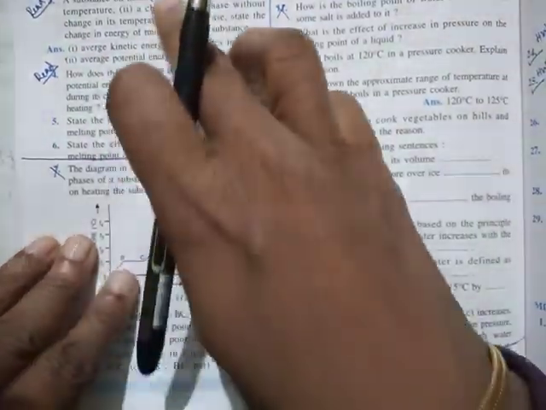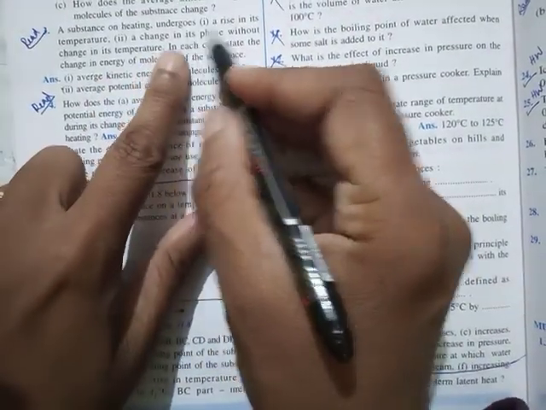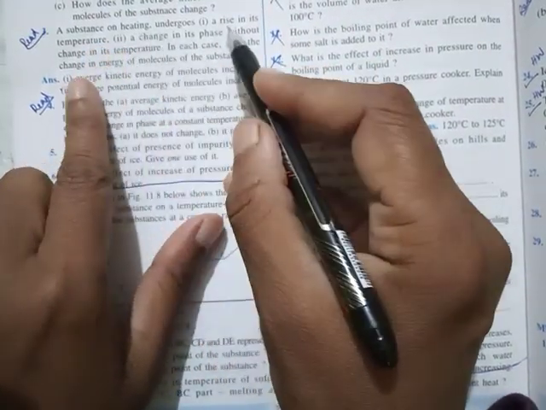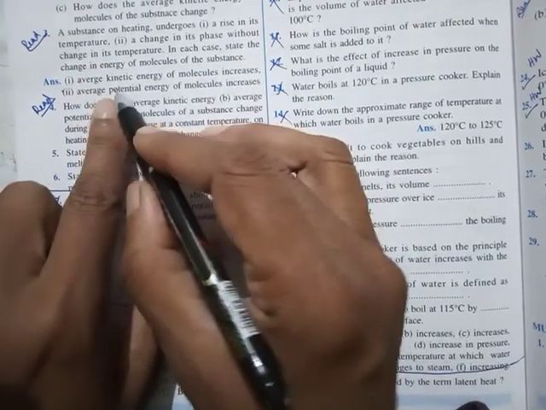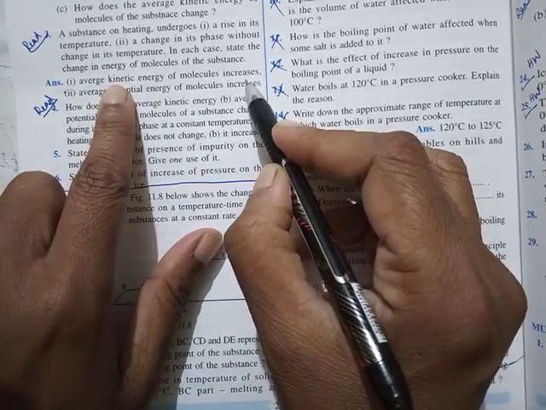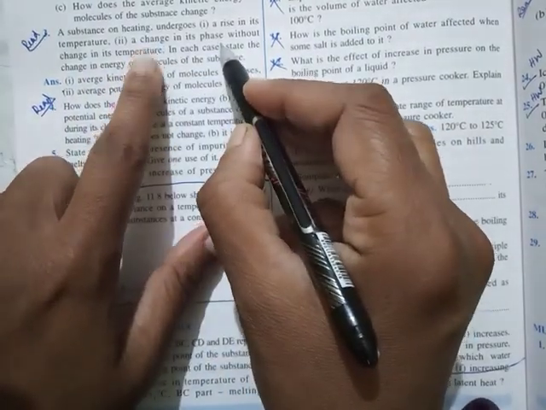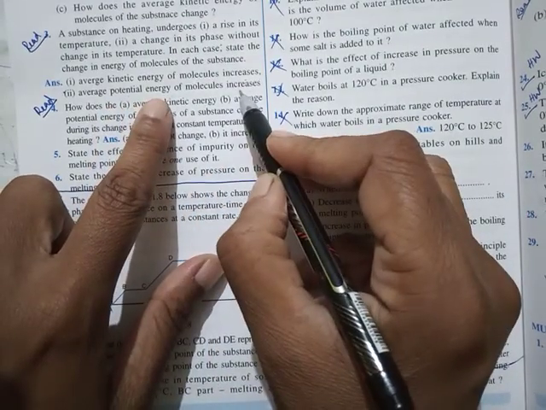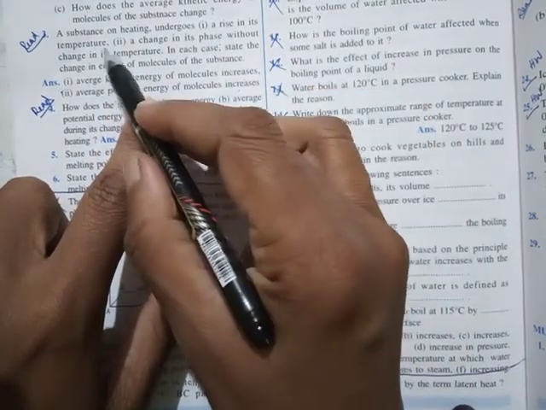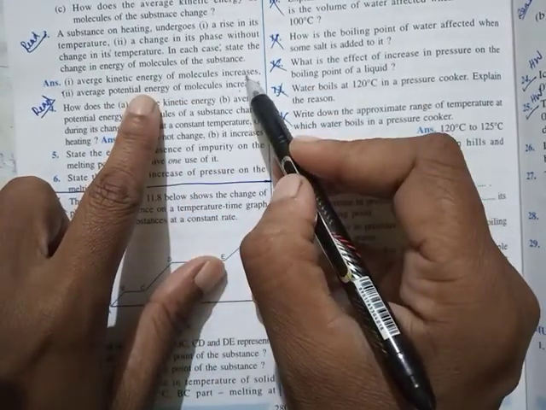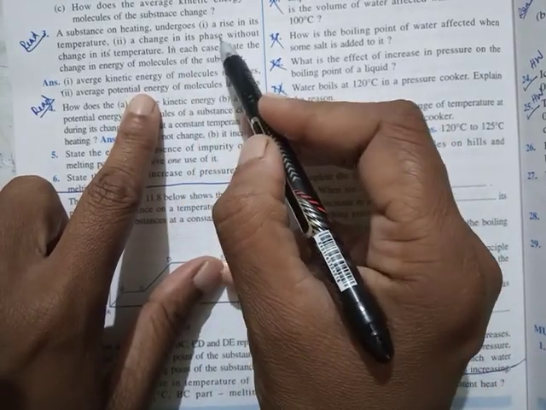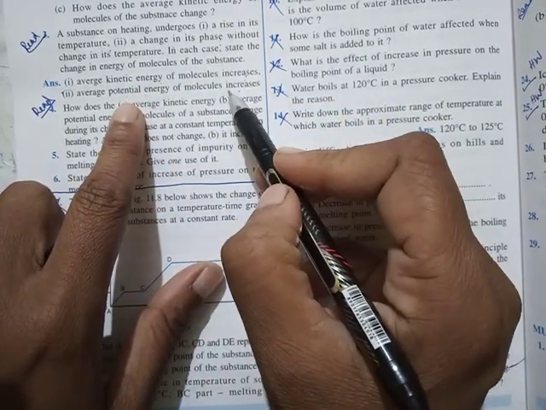Now, this is how the questions usually come. Main thing is, during rise in temperature, kinetic energy increases. During change of phase, potential energy increases. Remember that. During change in temperature, kinetic energy increases. During change of phase, potential energy increases.